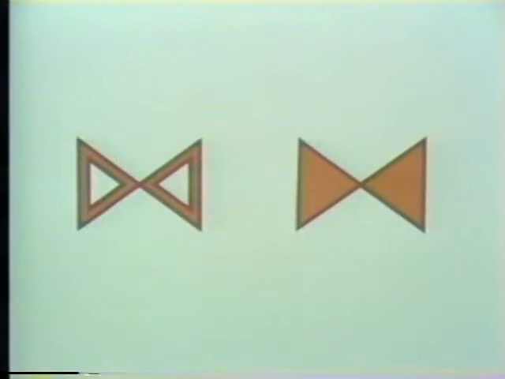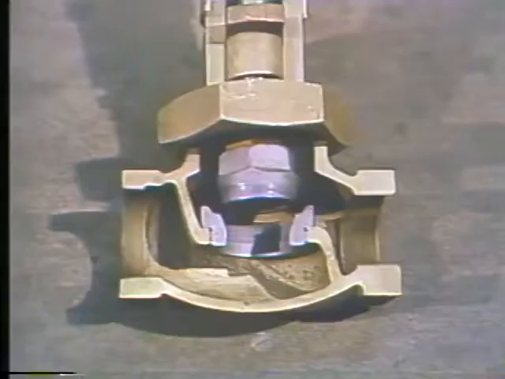These are common gate valve symbols. The symbol on the left indicates a gate valve that is normally left open in the system. The symbol on the right indicates a gate valve that's normally closed. Gate valves have several methods of operation, including manual or motor-operated. On this print, we have normally open gate valves, normally closed gate valves, and normally open motor-operated gate valves. The M in the block indicates a motor operator.